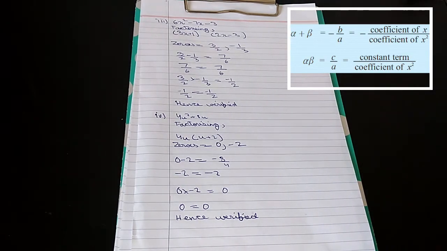Once we factorize it, we get 4u into u plus 2. So we get the zeros as 0 and minus 2. Now let's do the sum of zeros. So the sum of zeros is 0 minus 2. And the product of zeros. Minus b by a equals minus 8 by 4. So that's also minus 2.